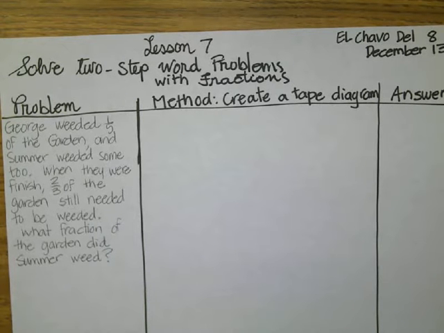Today is December 13, with a lesson on how to solve two-step problems with fractions, my friends. This is a challenging one, so let's get it done.